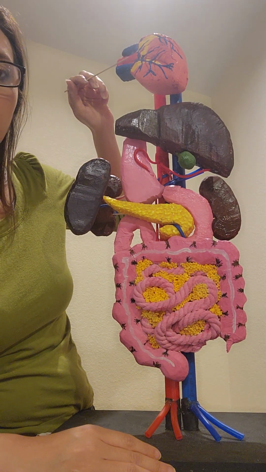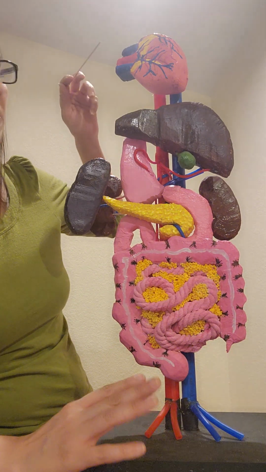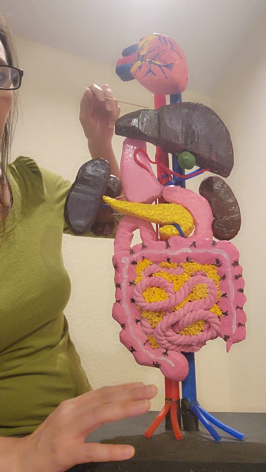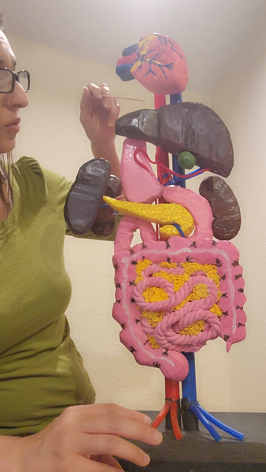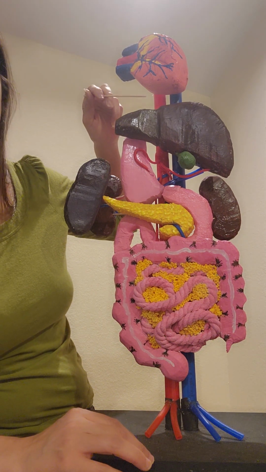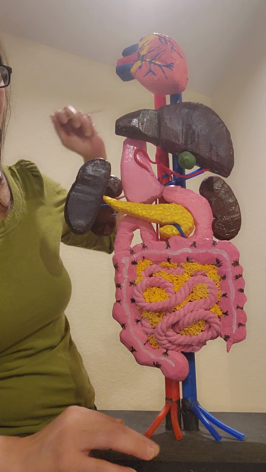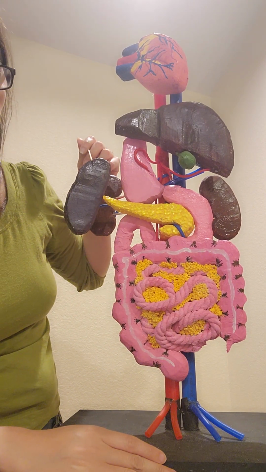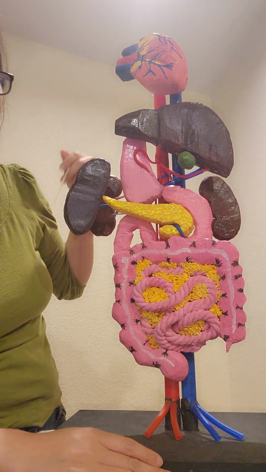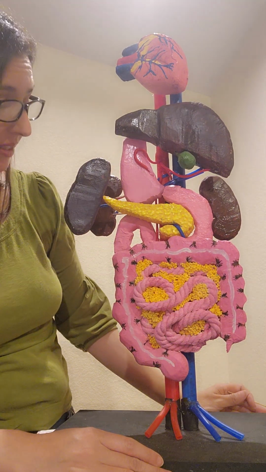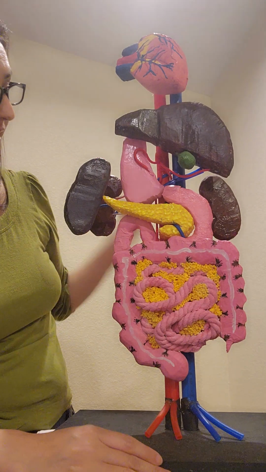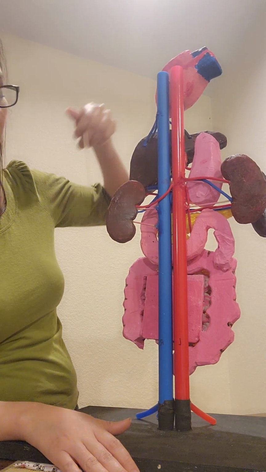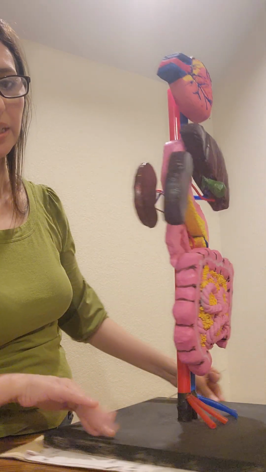The heart is a muscular organ that pumps blood through the body. The liver carries out over 500 tasks. Its roles include detoxification, protein synthesis, and production of chemicals that help to digest. The spleen removes old, damaged blood cells, fights infections, and stores white blood cells. The kidneys filter waste and excess fluid from the blood, which forms urine.